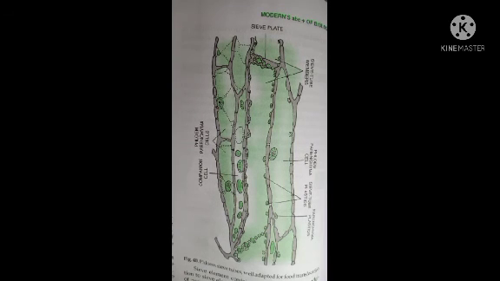So this is how the transport of food occurs in phloem. I hope you understood this transportation in plants.